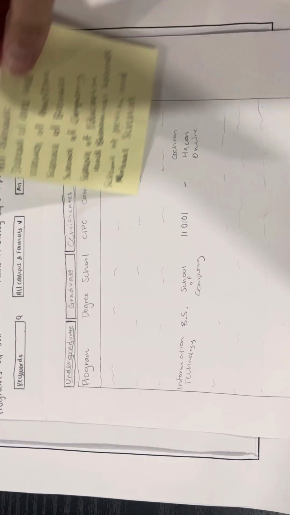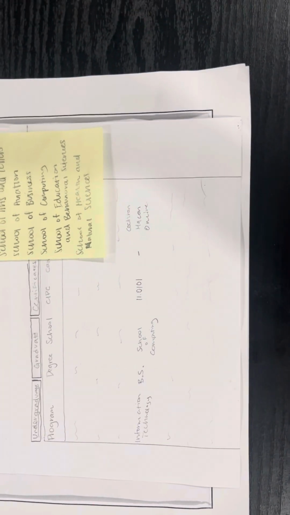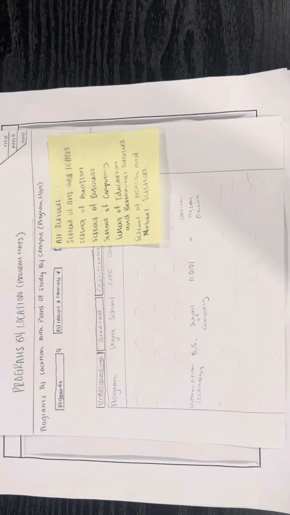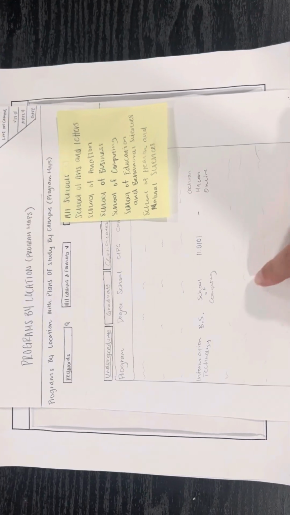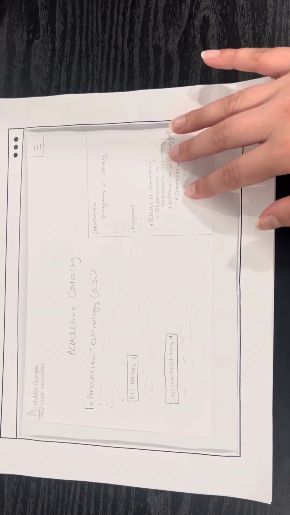Most of the time, you can click on School of Computing and it actually pops up a little bit less of stuff and you don't have to scroll as much. So you'd press information technology, click on that, and then let's see. And that would take you to the academic catalog here. This is where a bunch of our improvements happened.